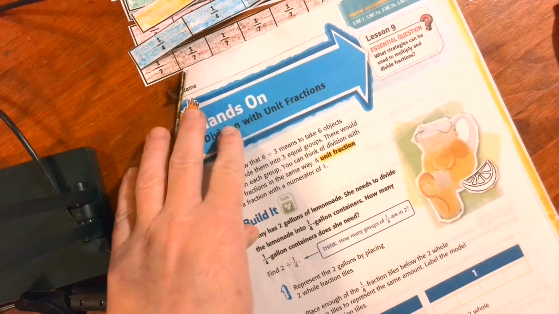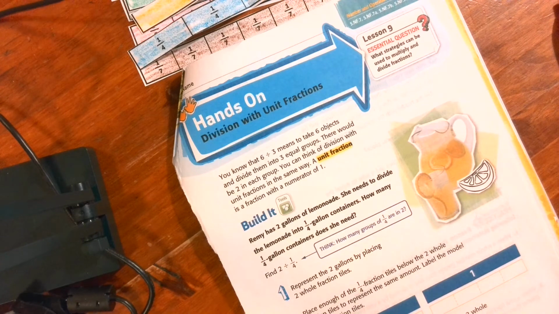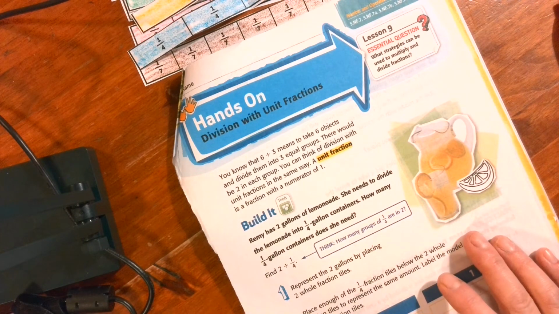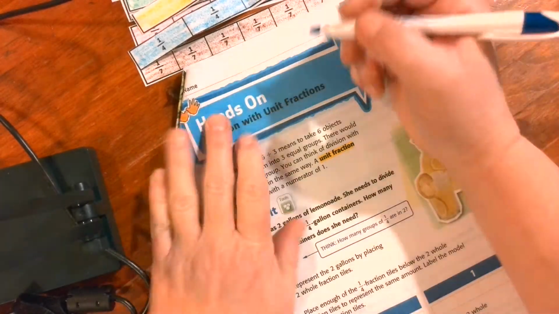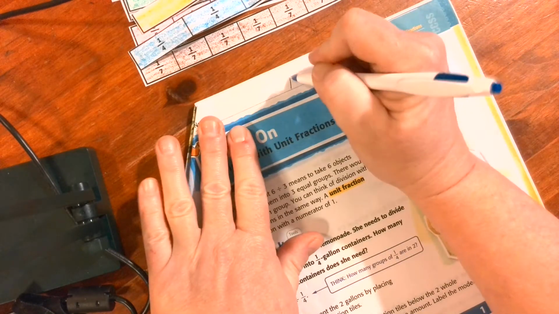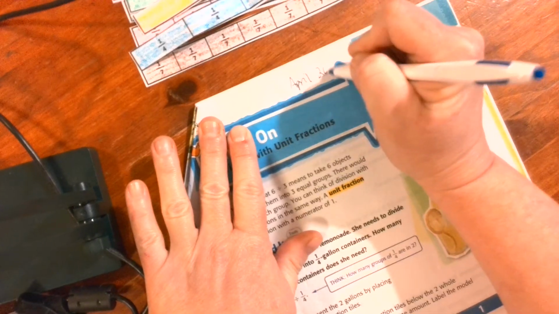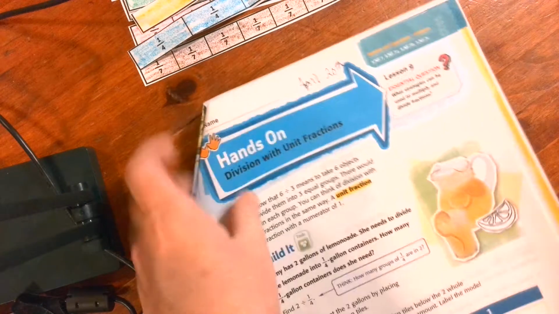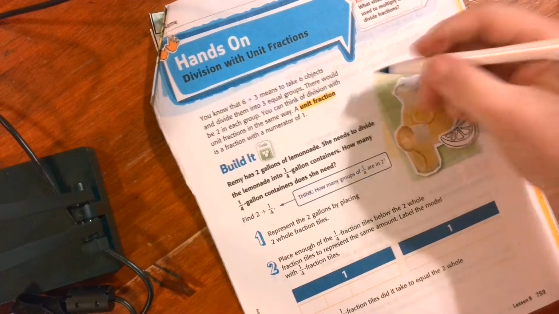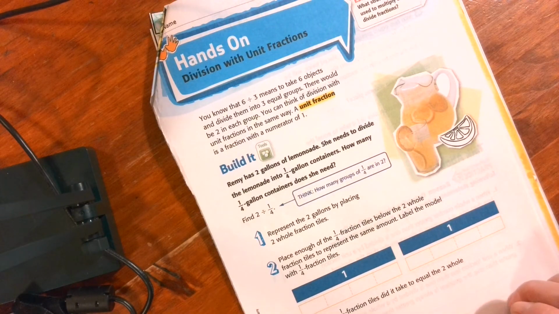All right, so here we are on our lesson 9, and we just went through and used our fraction strips to model the math. So I'm going to go ahead, just do what I always do, April 20th. We're going to work on a few of our problems. We're going to do our model the math, work on a few of our problems, and then I'm going to ask you to pause your video and continue working on your independent practice problems.